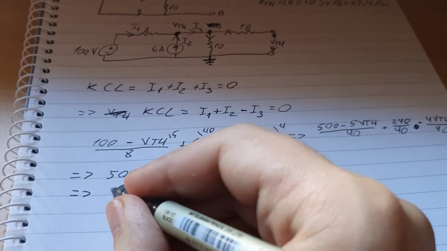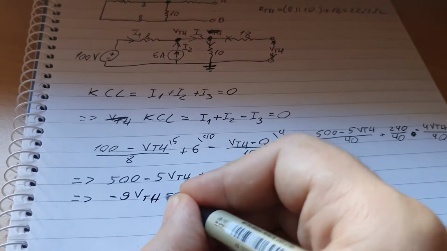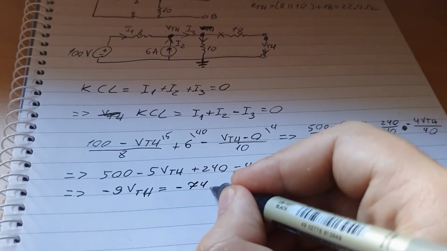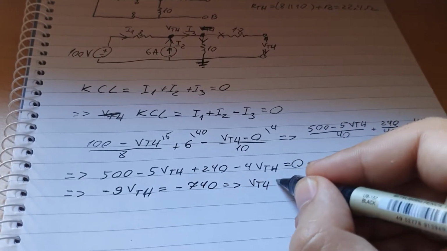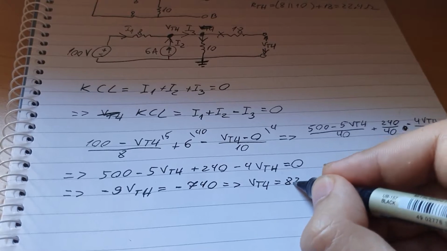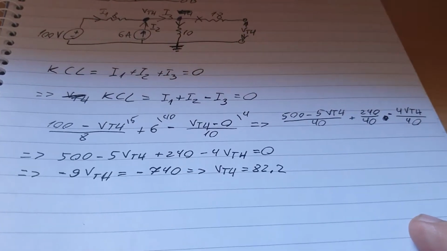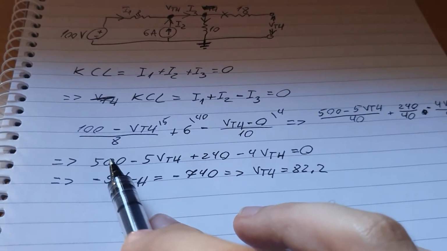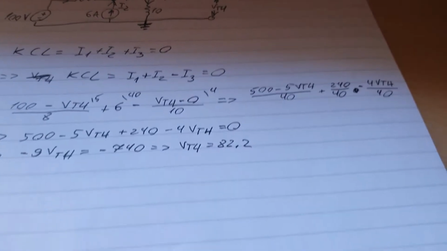So therefore minus 9 VTH is equal to minus 740. Therefore VTH is equal to 82.2. It's minus 740 because you do 500 plus 240 and move it to the other side, so that gives you a minus value.